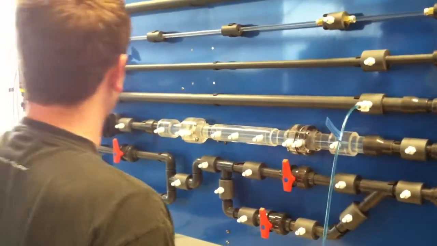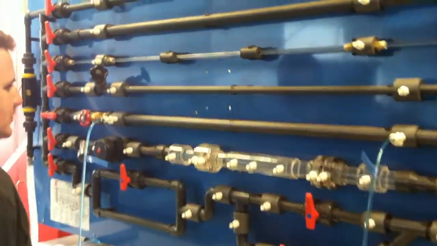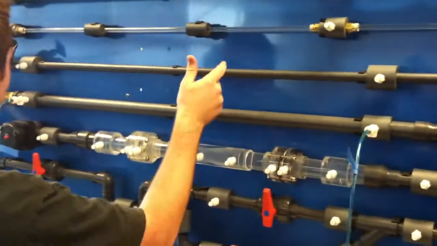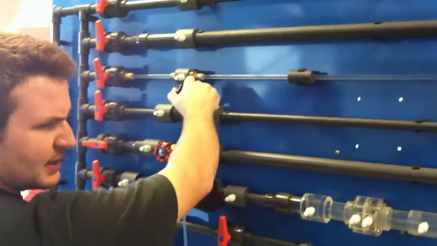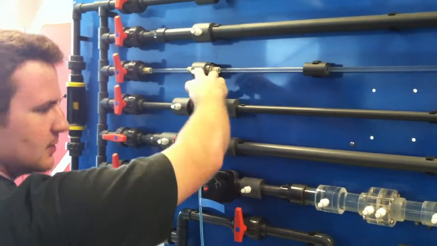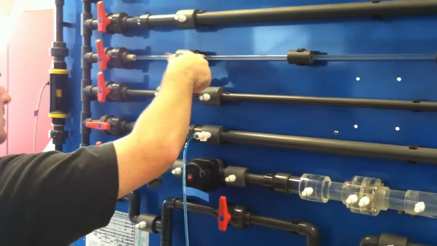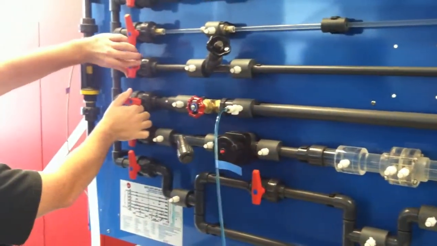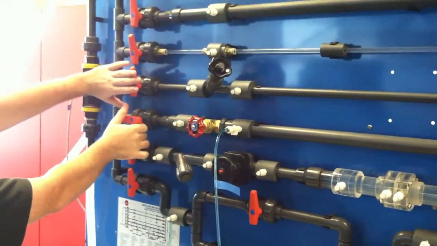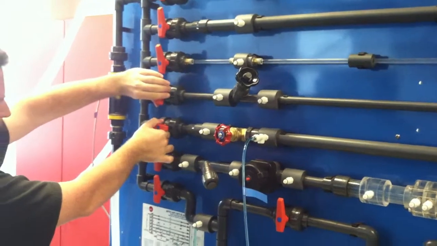And so what we'll do now is we'll switch it from the 26.5 millimeter to the 16.5 millimeter. Make sure everything's open. We'll simultaneously open the 16.5 millimeter and close the 26.5.